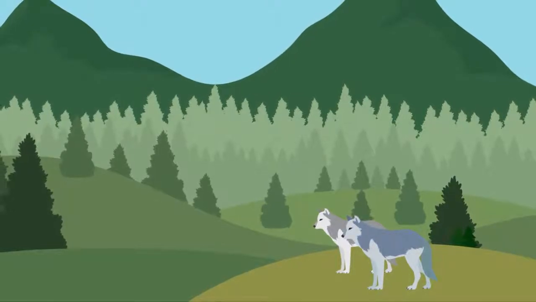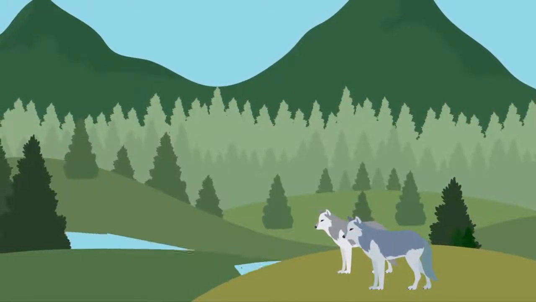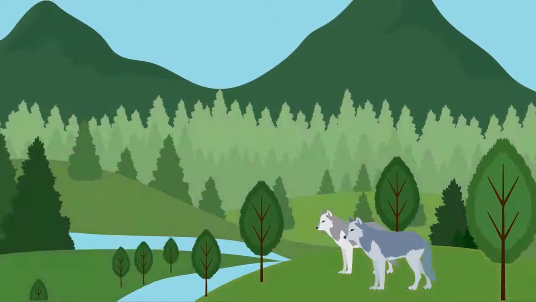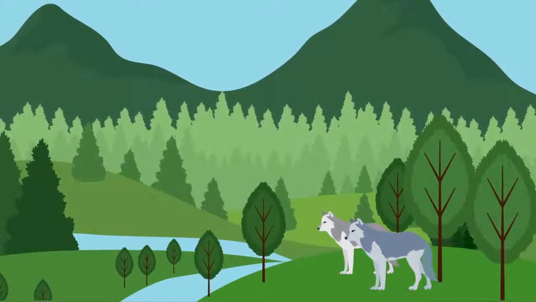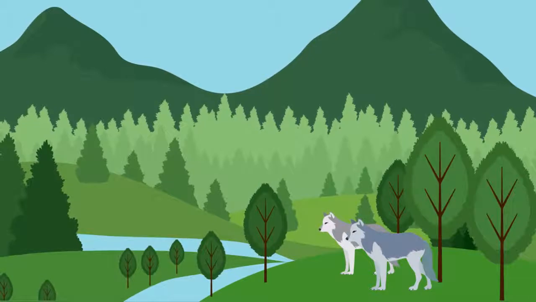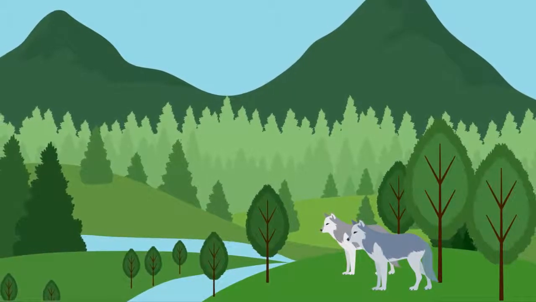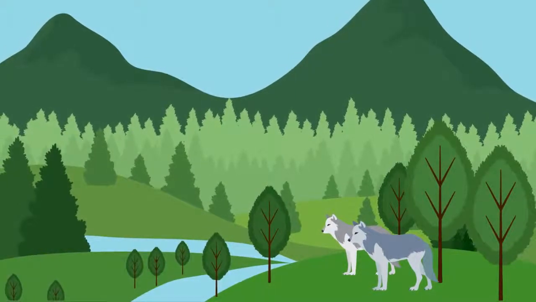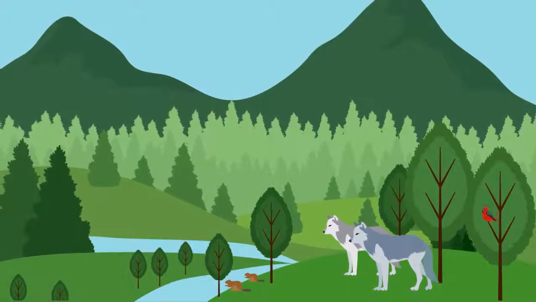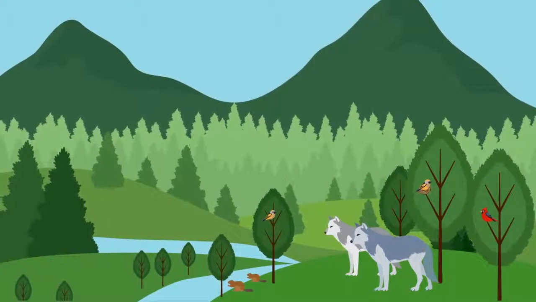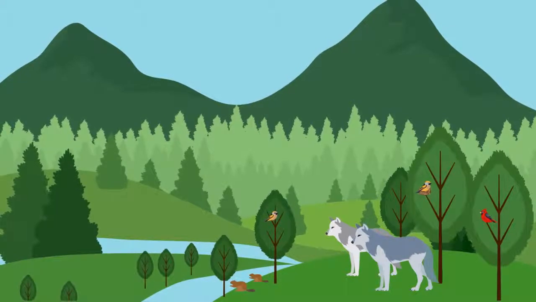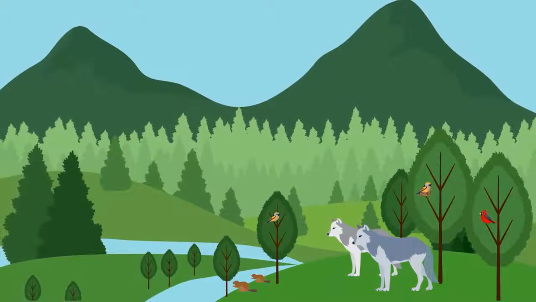The introduction of wolves changed the course of the rivers. Tree seedlings had a chance to grow along the riverbanks, stabilizing the banks and helping to clean the water. The rivers started meandering more, and so beavers returned, as did birds to the new trees. One species can make a huge difference to a whole ecosystem.